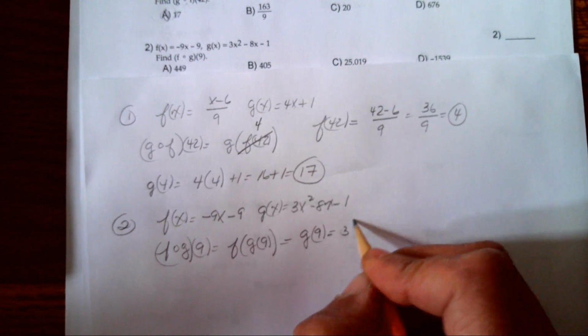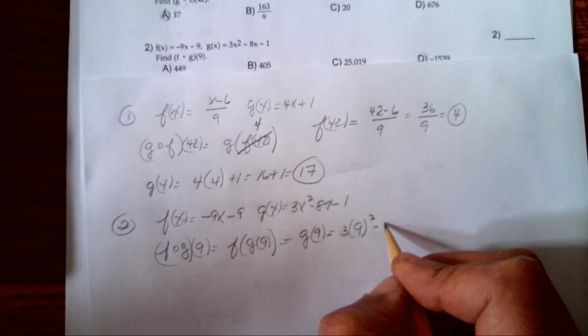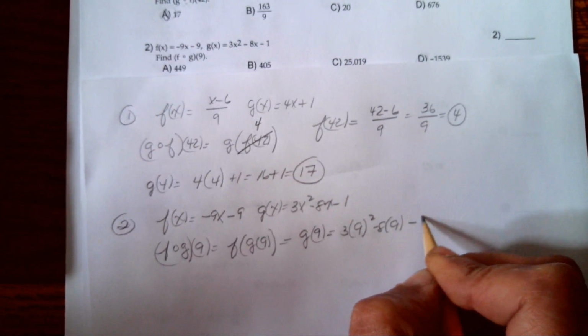is equal to 3 times 9 squared minus 8 times 9 minus 1.